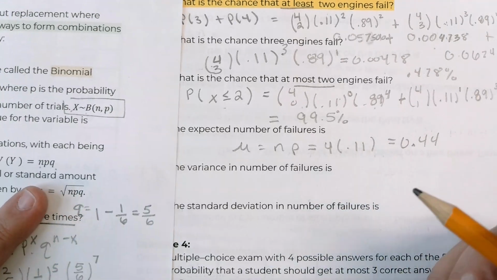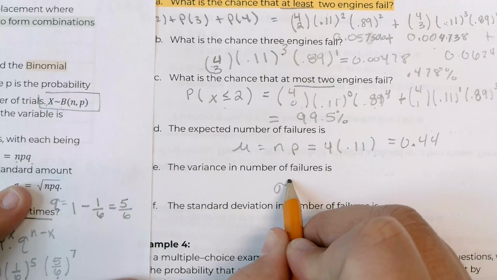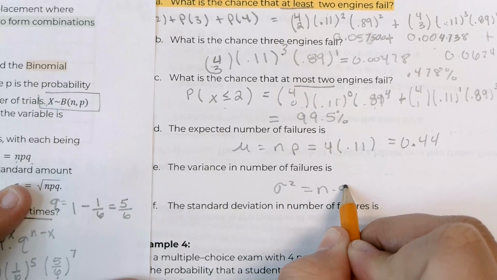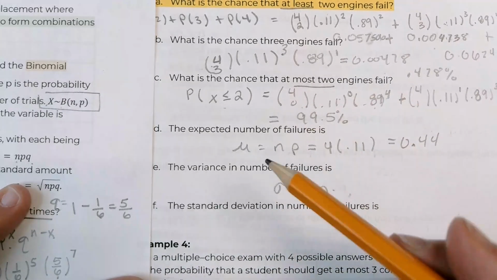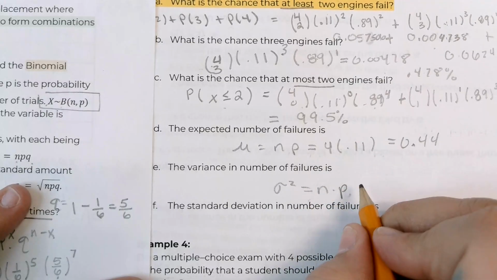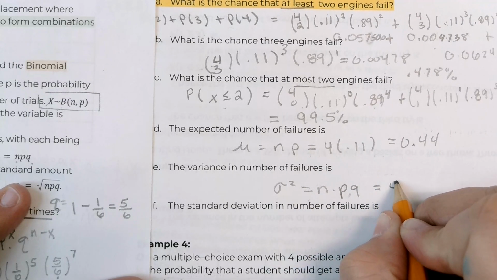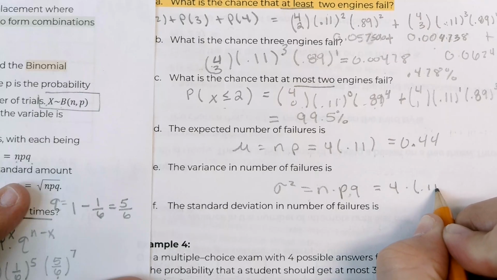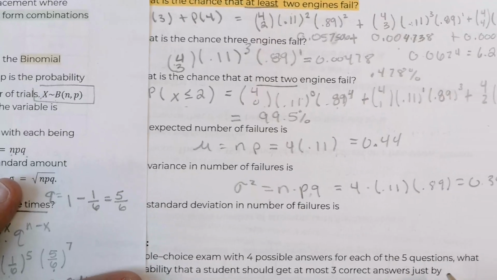The variance is going to be N times P times Q. So the number, which is 4 times 0.11 times 0.89. And that number is 0.392.